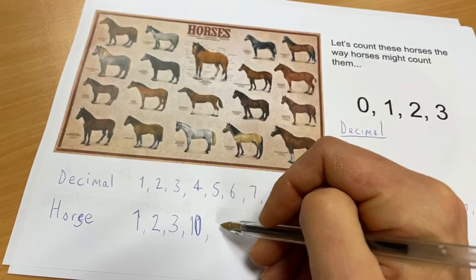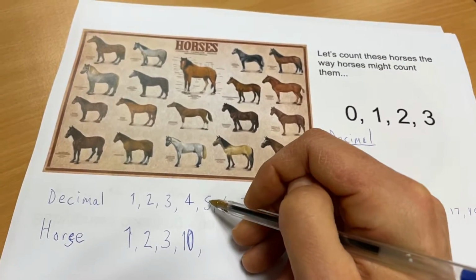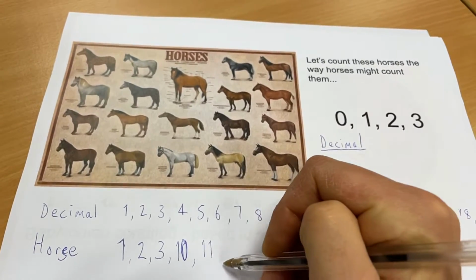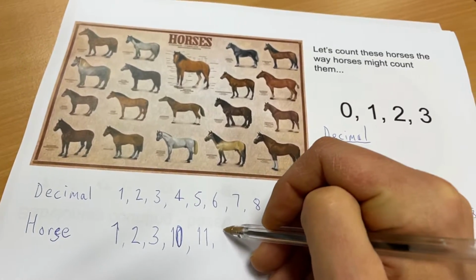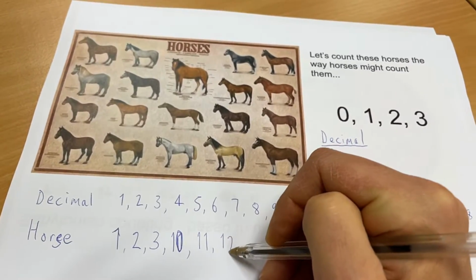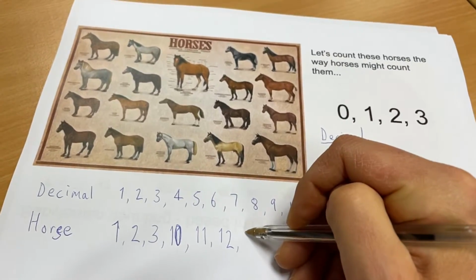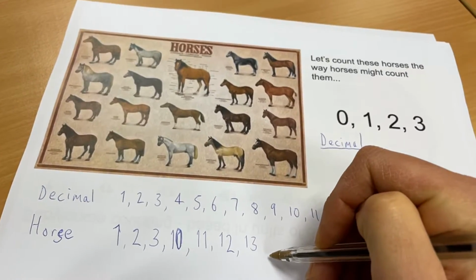And 5 would be, instead of 1 lot of 10 plus 1 unit, 1 lot of 4 and 1 unit. And 6 would be 1 lot of 4 and 2 units. And 7 would be 1 lot of 4 and 3 units.